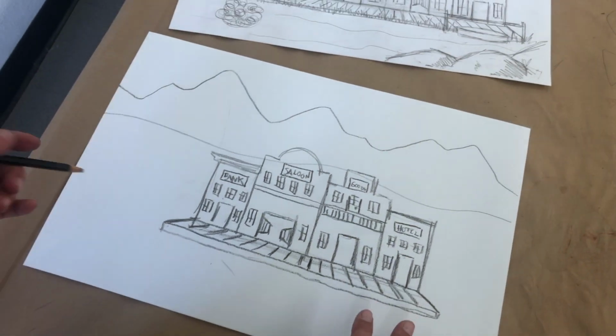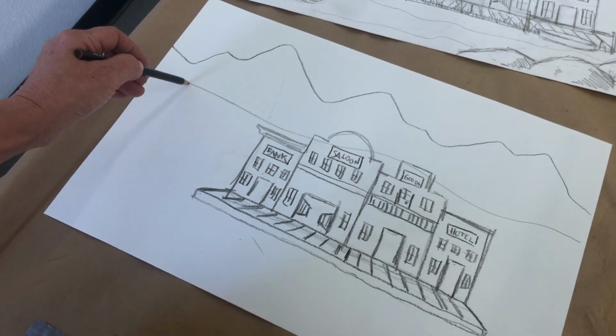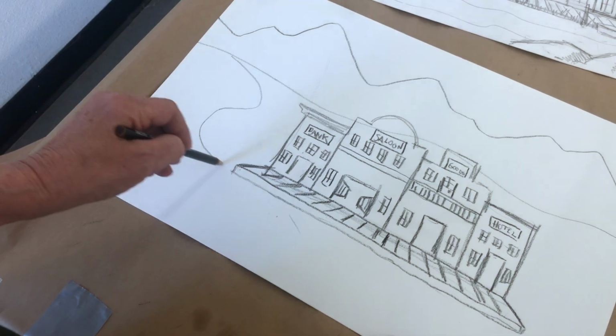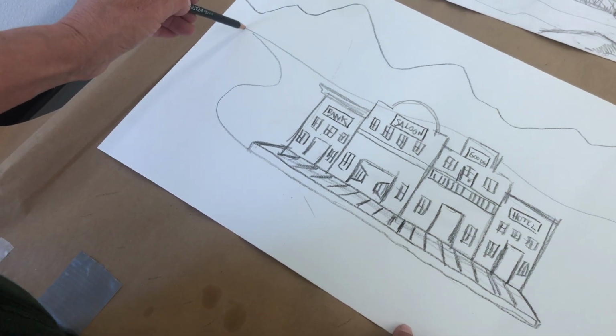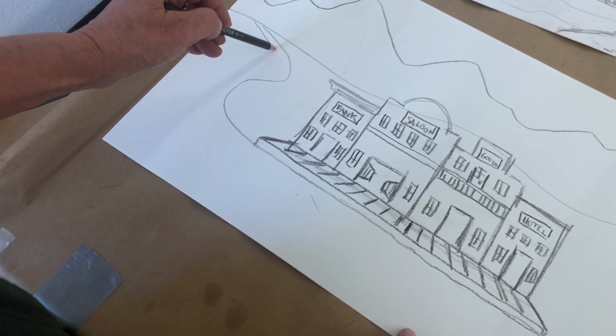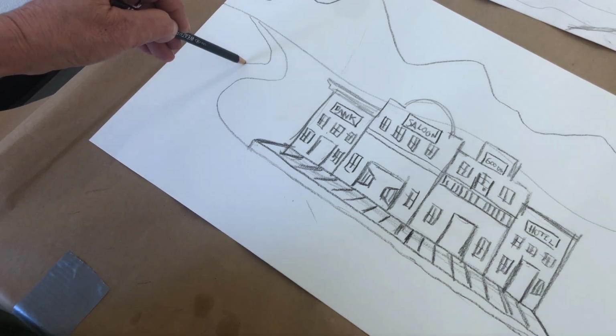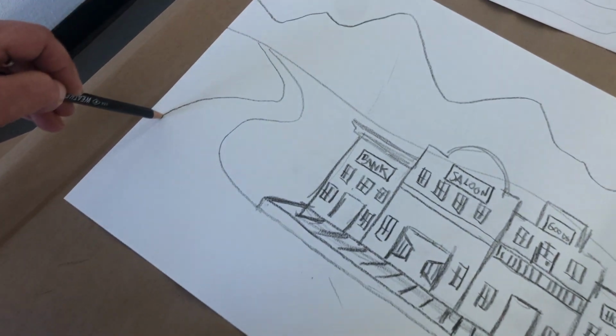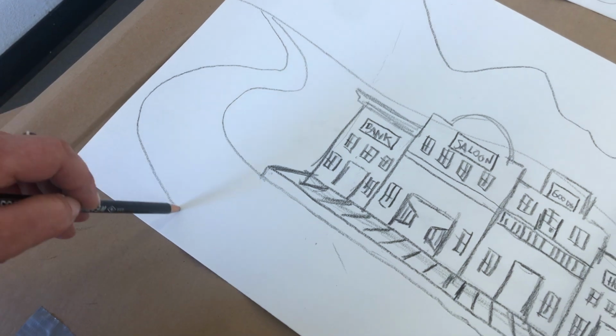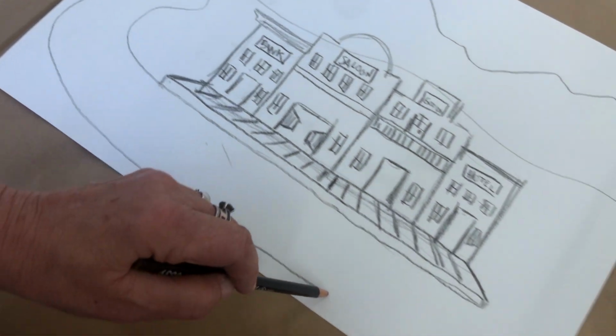Now we need a road that gets to our town, right? So we're going to have it come around this way, like that. But remember, in perspective, my road is super skinny there. And look what's happening to it as it comes closer and closer. It's getting fatter and fatter and fatter, right? And now here it comes. It's going right down Main Street and right off.